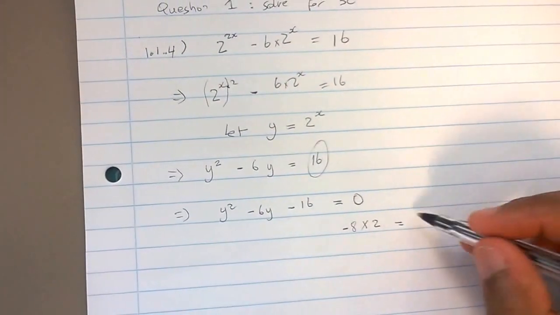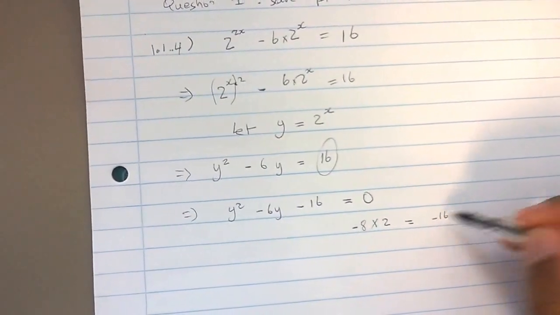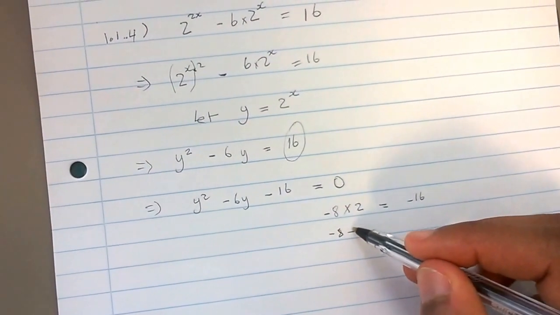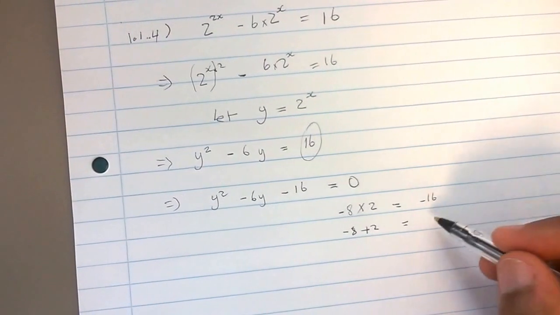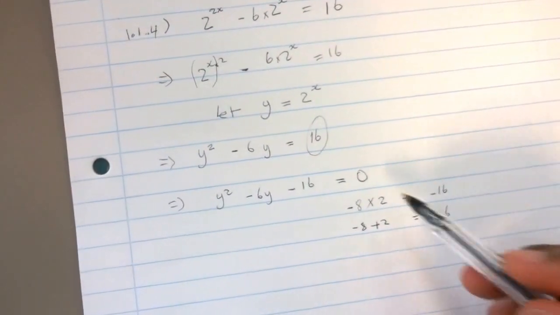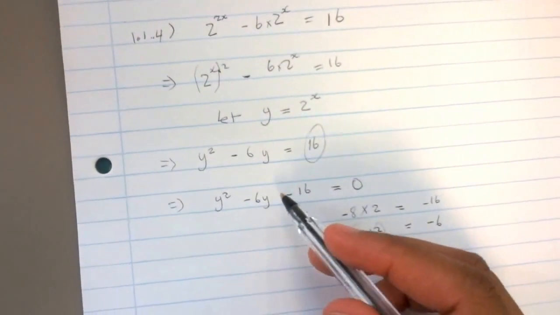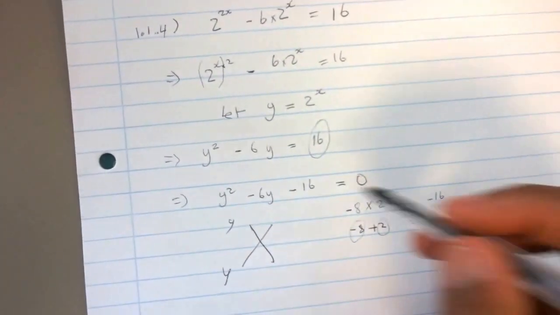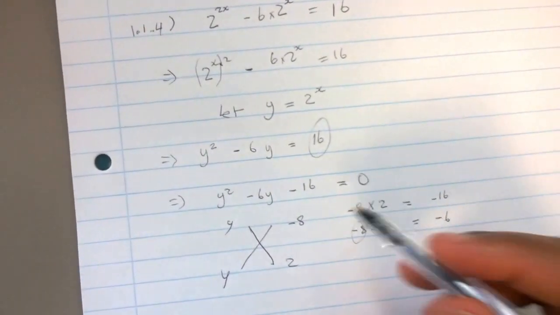What do you get? -16. And when you add -8 plus 2, do you get -6? Oh yes, you get -6. So you use -8 and 2 as the numbers.